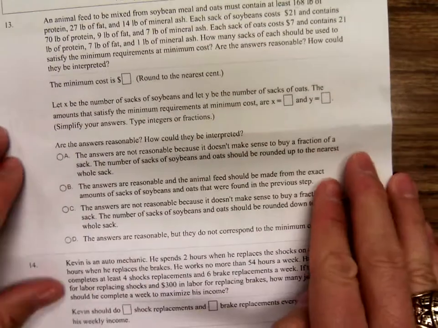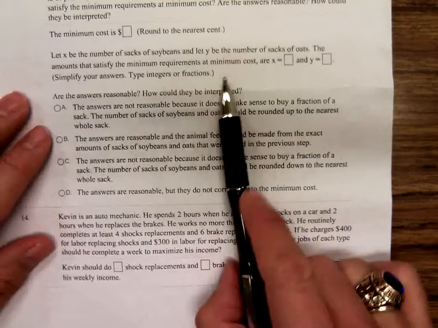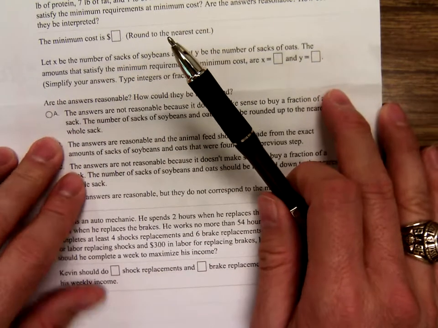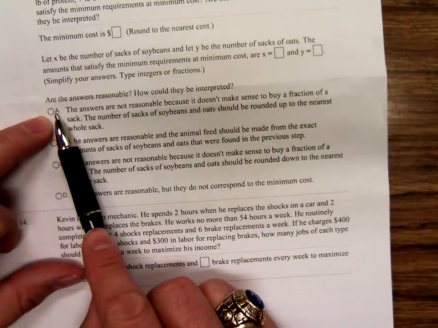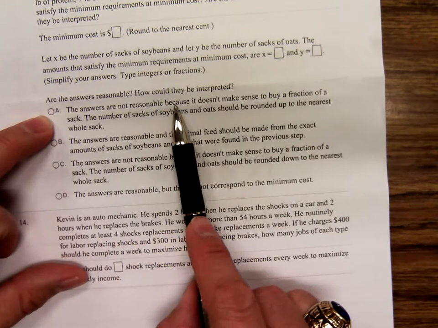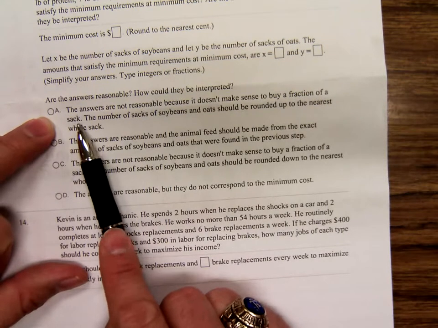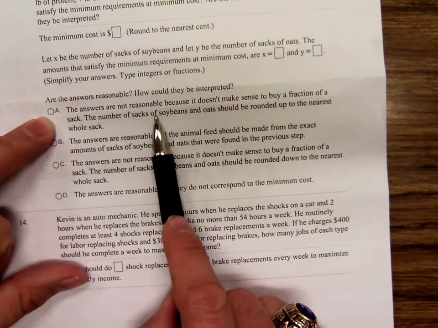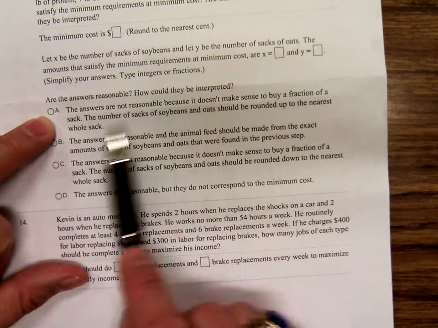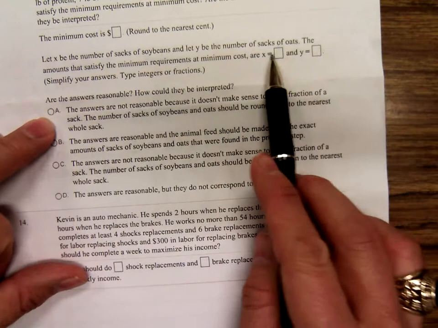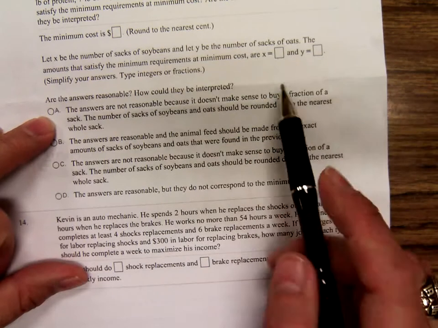Are the answers reasonable? How could they be interpreted? Well, the answer there would be this one here, A. The answers are not reasonable because it doesn't make sense to buy a fraction of a sack. The number of sacks of soybean and oats should be rounded to the nearest whole sack. But when you do these, you'll get fractions here, or at least that's what happens when I do my number 13.